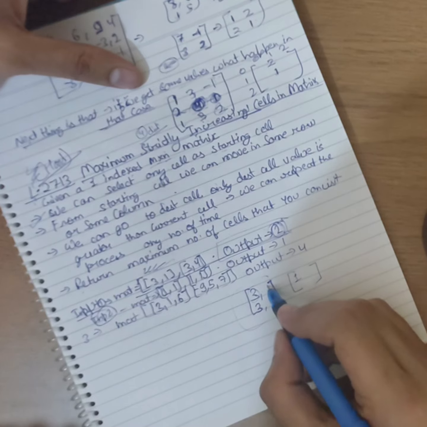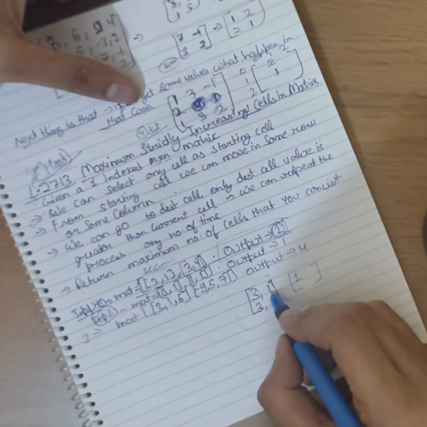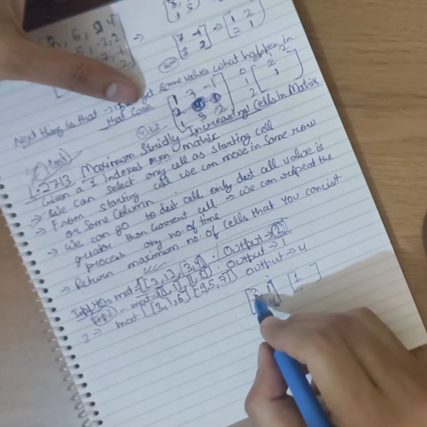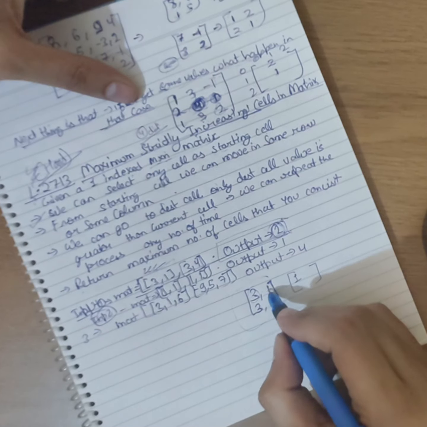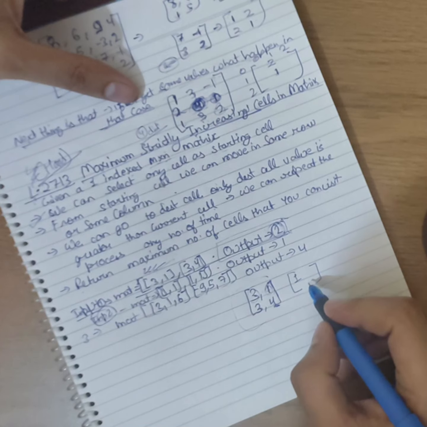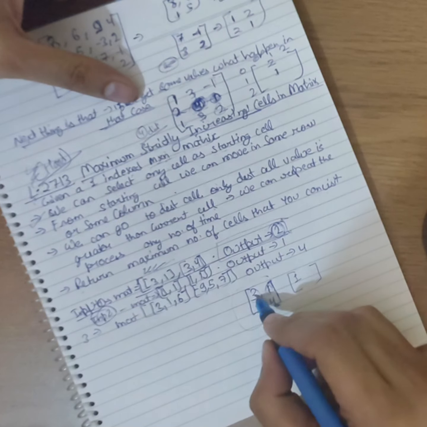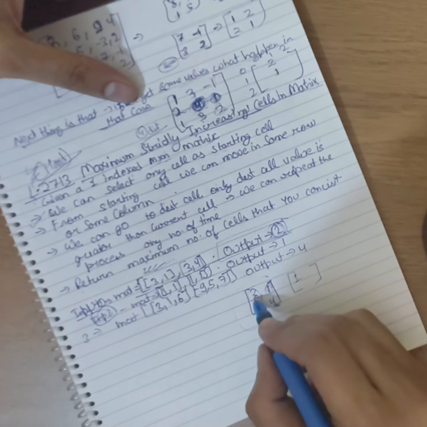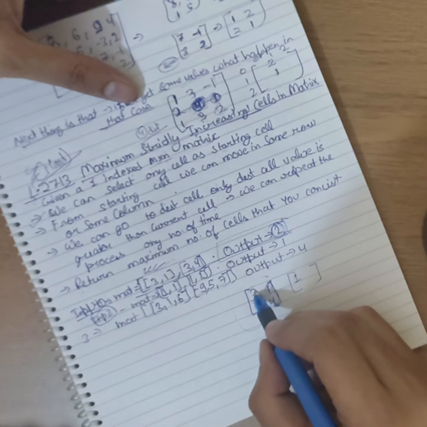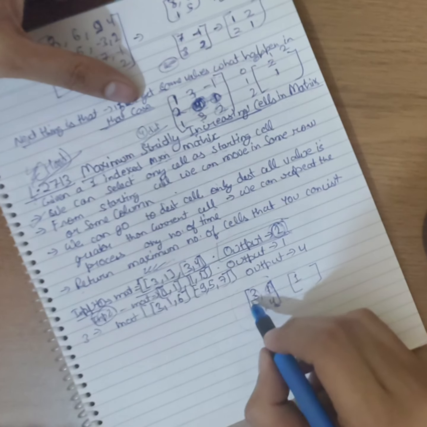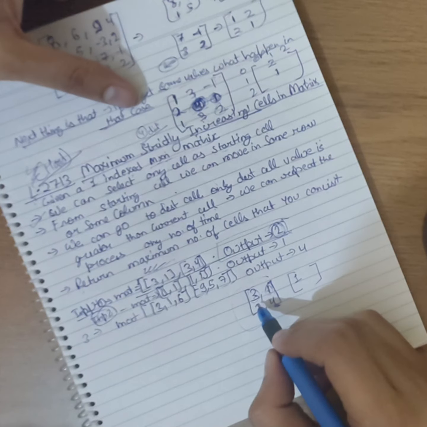And let's say we start from 1. Now 1 can move here because the left part is greater, and the down part is also greater than the current starting cell. So it can move this side or this side. Let's say it moves this side, it will reach 3, and at 3 it is blocked, it cannot move anywhere.